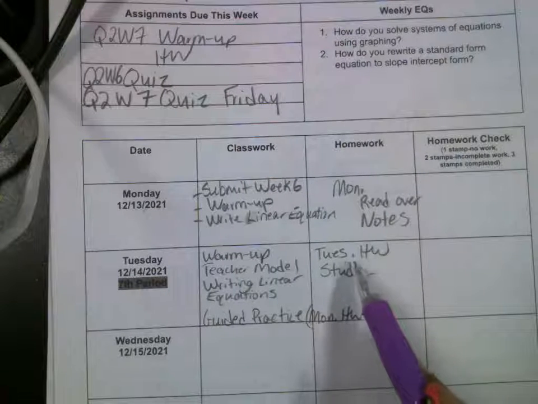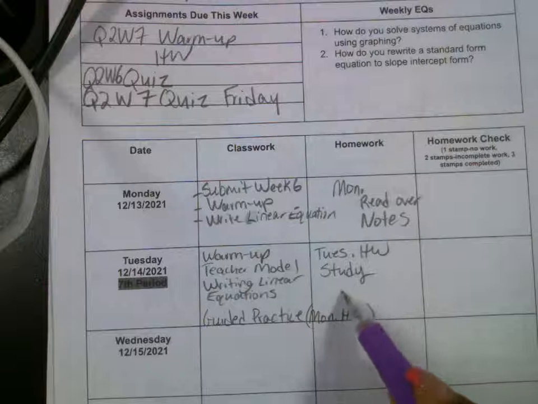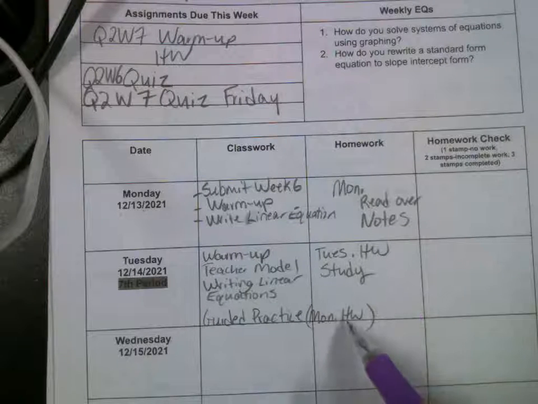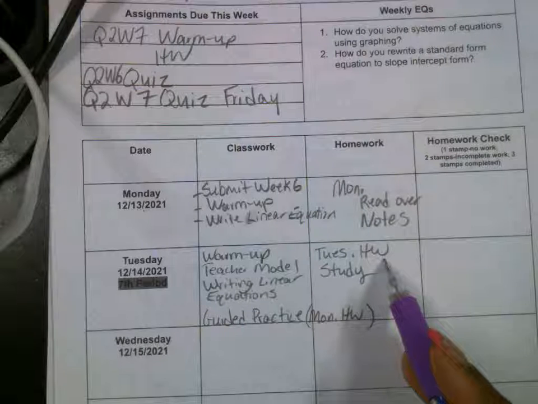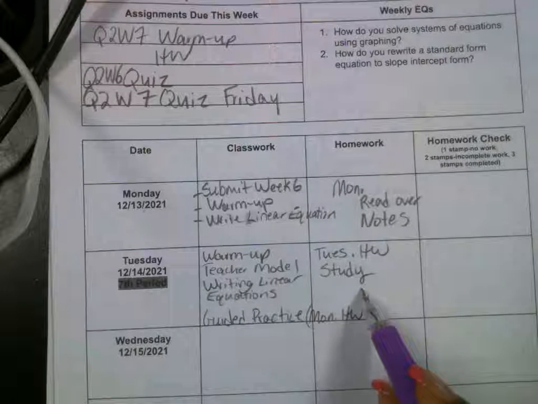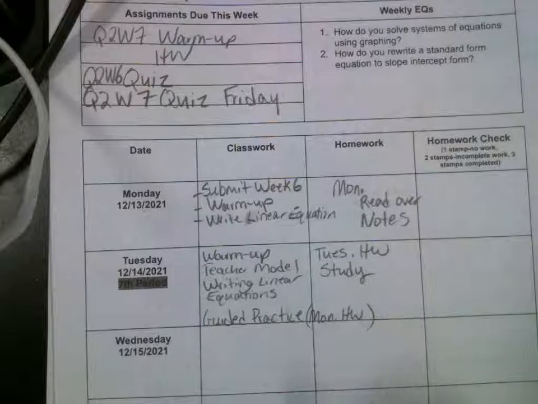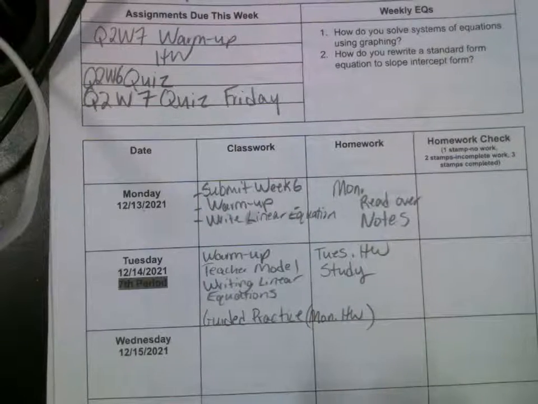Tonight's homework is Tuesday. I'm going to go over Tuesday's homework, but towards the end of class. I need you to complete Tuesday's homework tonight and to also study your notes. Please go over your notes, especially everything that we've been doing on linear equations, because linear equations is a hot topic on your EOG at the end of the year. Okay, there are a lot of questions on slope and linear equations. So this is major. This is huge.